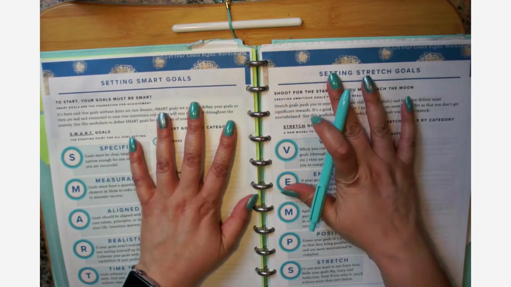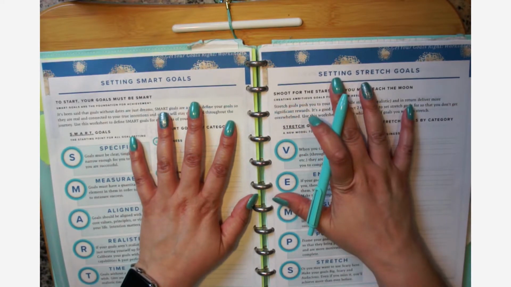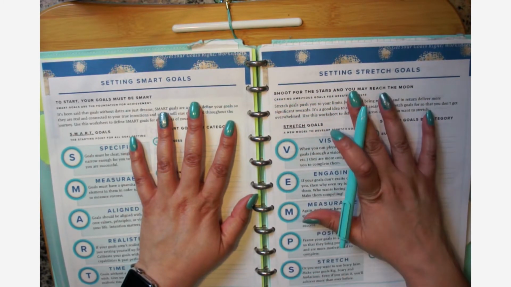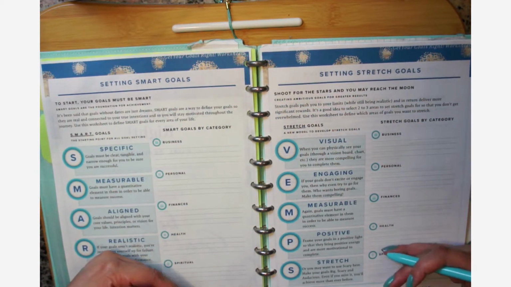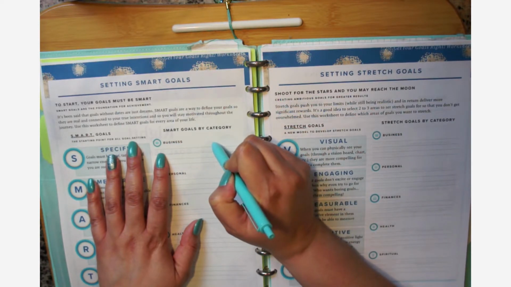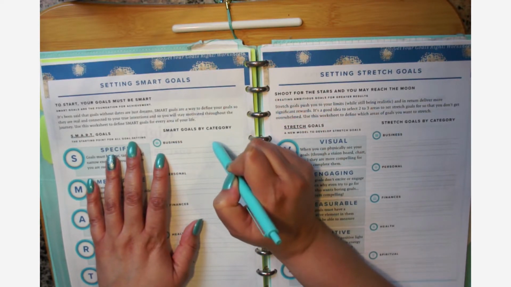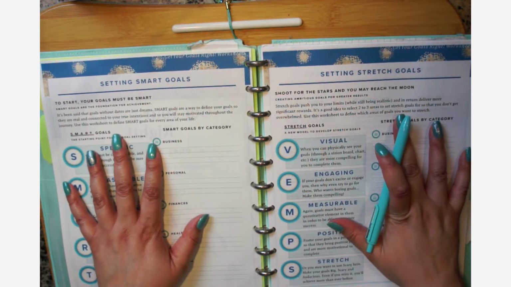Fits very well. Of course, if you have a 3-ring binder, you can 3-hole punch these documents and put them in there, and you can make as many copies as you like, because maybe you want to go beyond these goals. Maybe you want to cross out business and write something else in there that is more relevant to you and your lifestyle. So that's how you use it from a printable version.